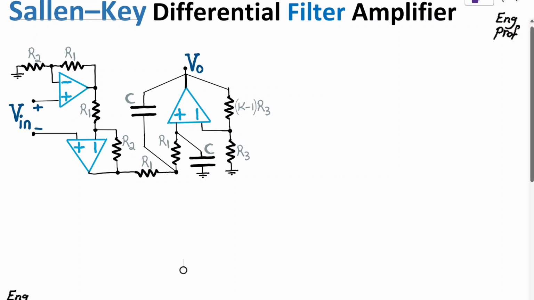In this Sallen-Key differential filter amplifier topology that is implemented using 3 ideal op-amps, we want to see the relationship between the output voltage of the circuit as a function of the input voltage signal applied.